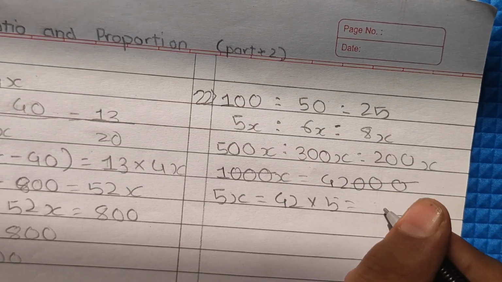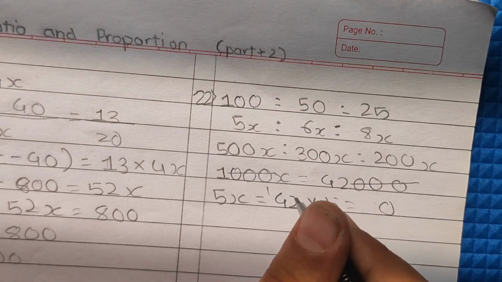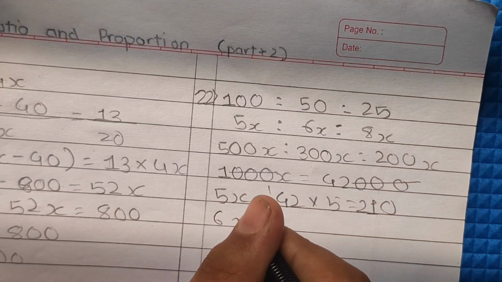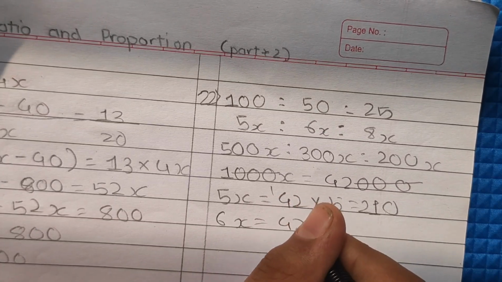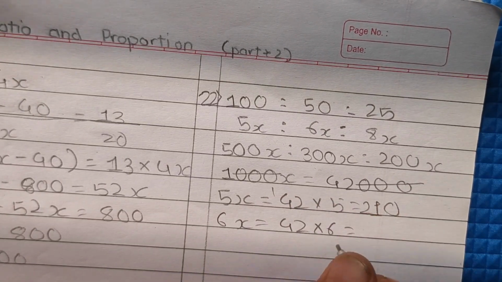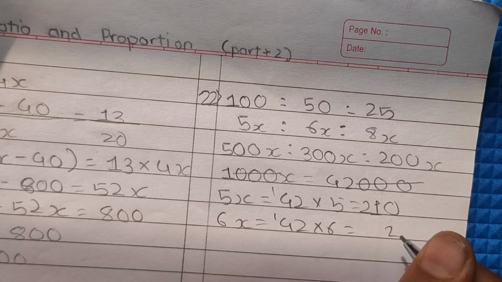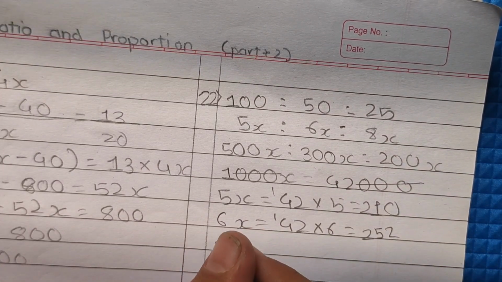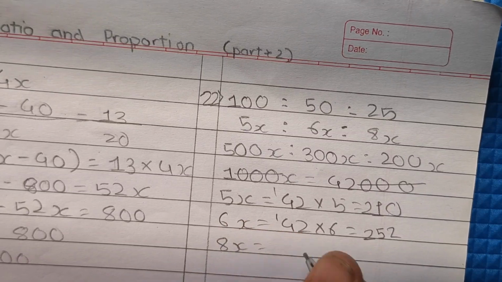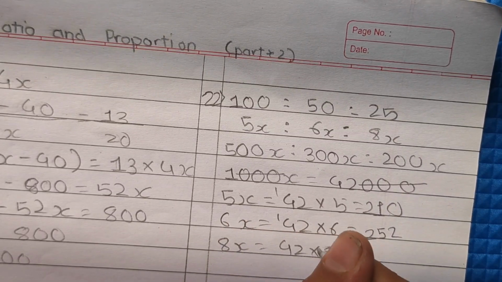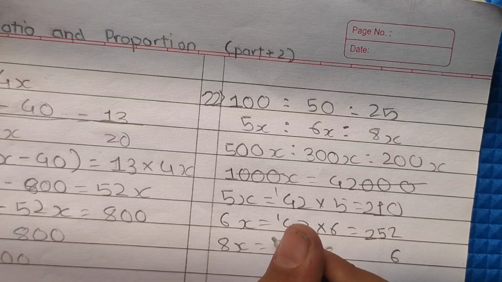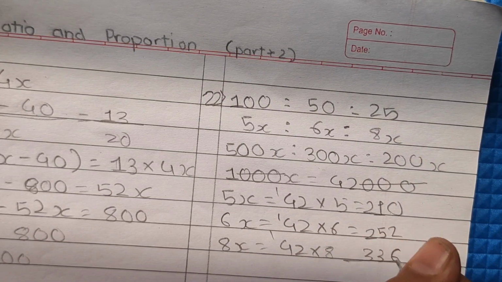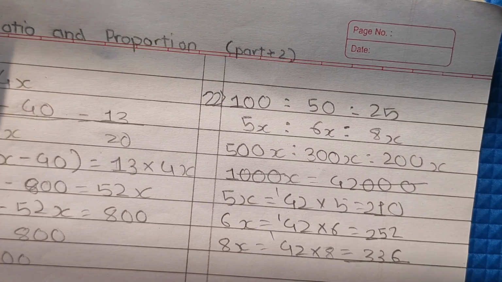So first 5 2 ja will be 10, 0, and here 1 5 4 ja 20 plus 1 21. So 210. Now 6x is equal to 42 into 6, and now 6 2 ja will be 12, 6 4 ja 24 plus 1 25, and now we have to find 8x, which is equal to 42 into 8. So 8 2 ja will be 16, and here 1 4 8 ja will be 32 plus 1 33, which means 336, and now we have to add them.